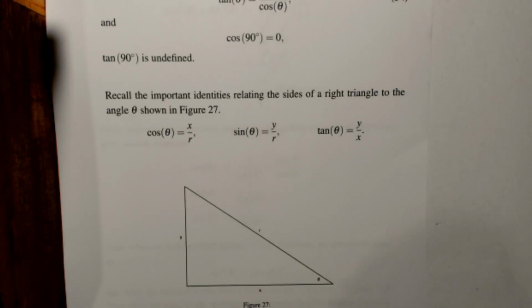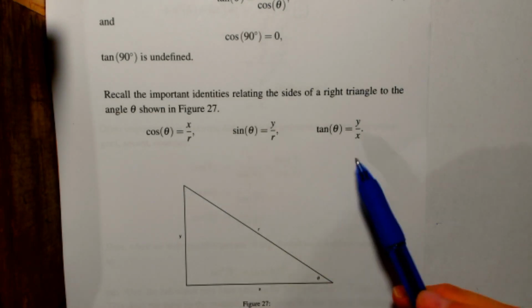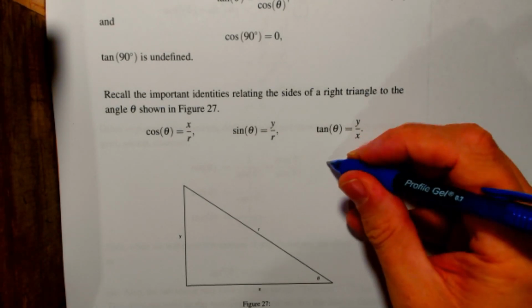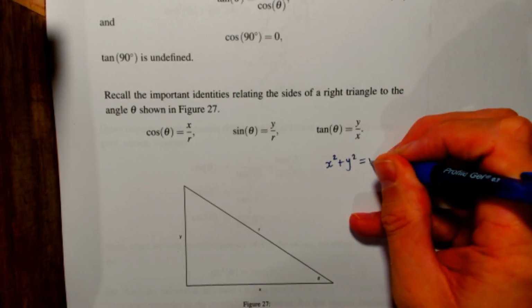Let's have a look at some important identities relating to the sides of a right triangle and the angle theta shown in figure 27. We've already done this, but this relates to the circle of radius r. So you're looking at the circle x squared plus y squared equals r squared.